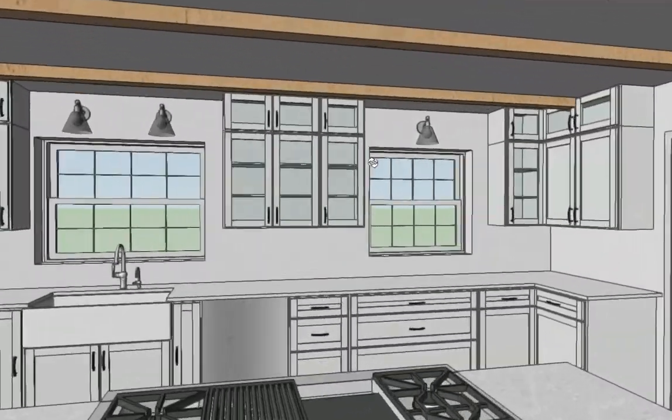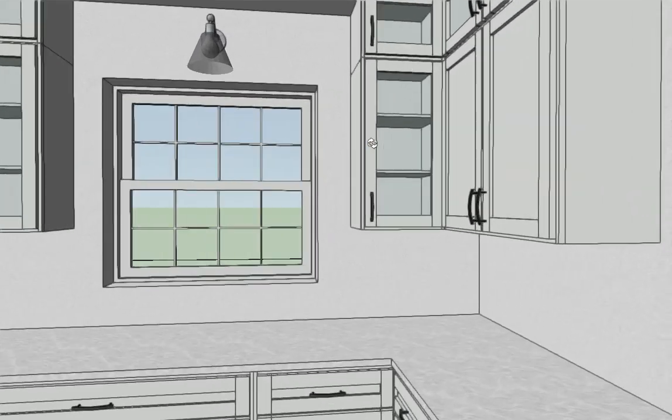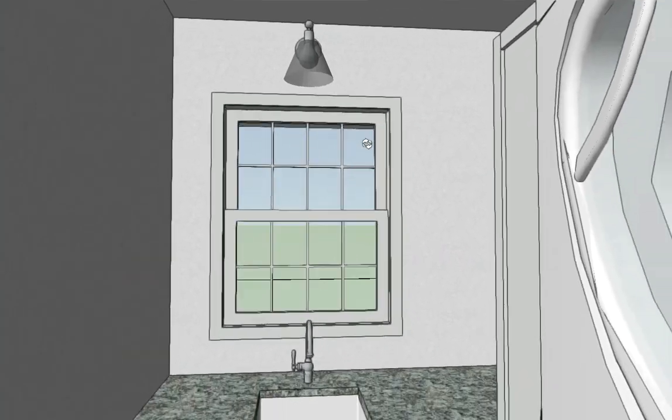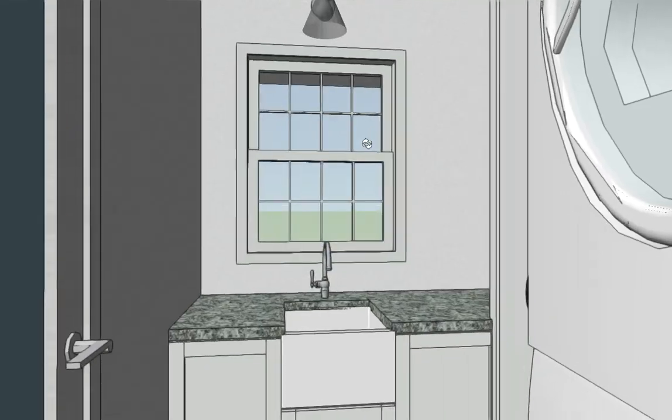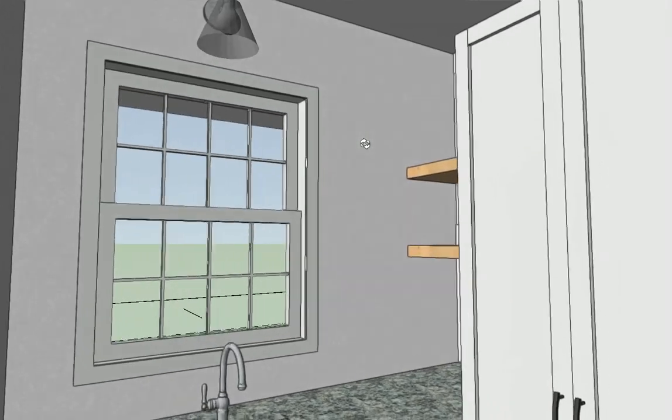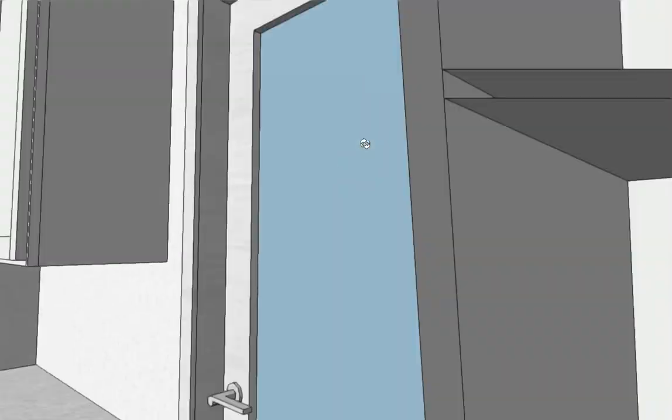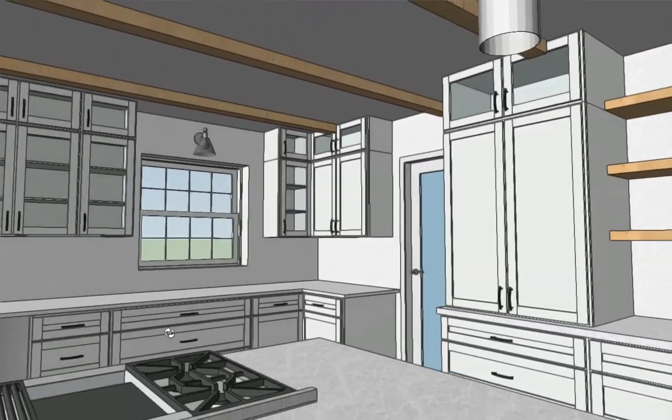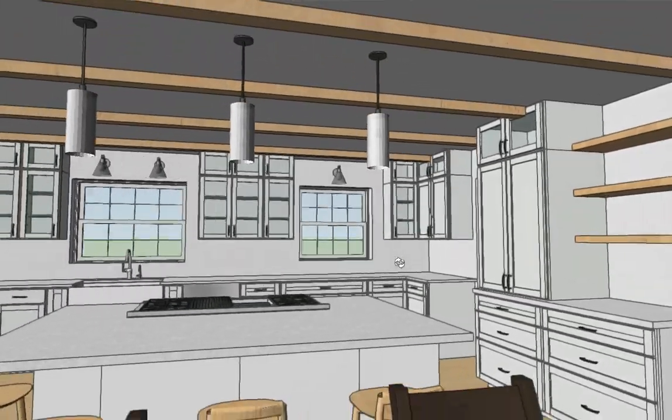Oh, I should also mention, these sconces are over these windows, and I also put one over the window in the laundry room. I thought that would be kind of cute. It carries the language into that room as well.